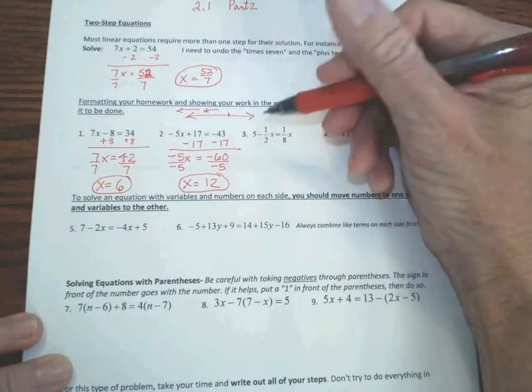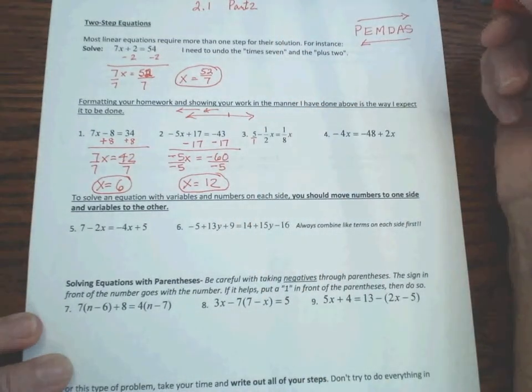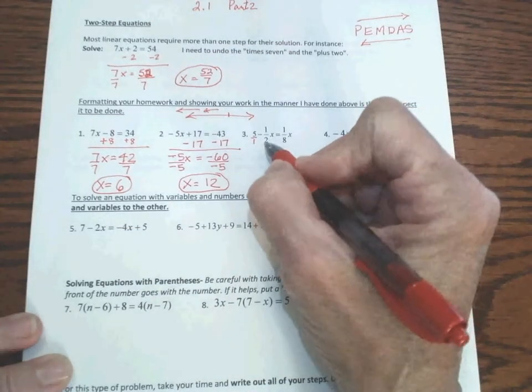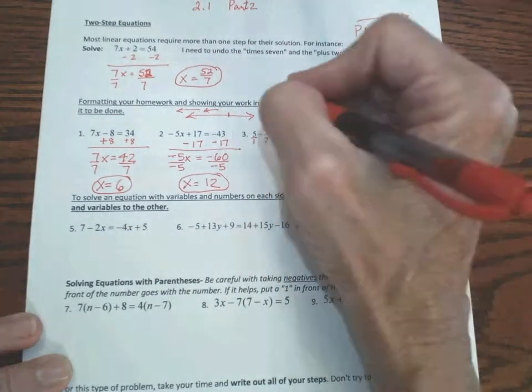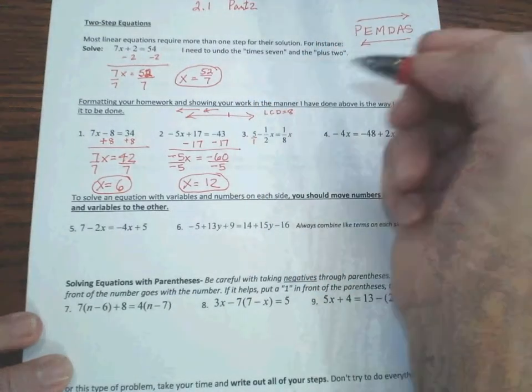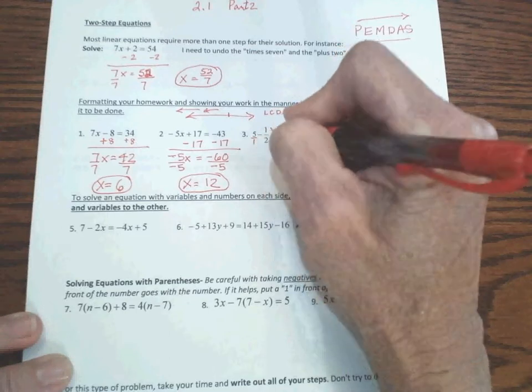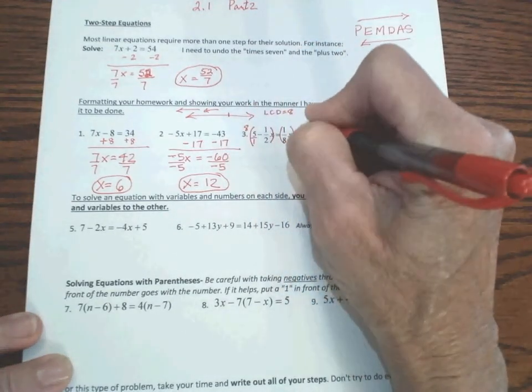5 doesn't have a denominator. Actually, it's a 1, and that doesn't affect us. So we need the lowest number that 2 and 8 will go into. Well, 2 goes into 8, and 8 goes into 8. Okay, so my LCD for this problem is going to be 8. Now, on the left side of the equal sign, I'm going to put an 8. On the right side of the equal sign, I'm going to put an 8.